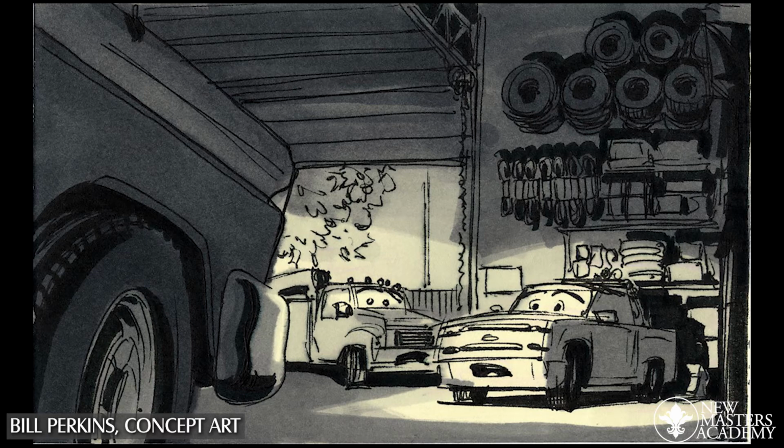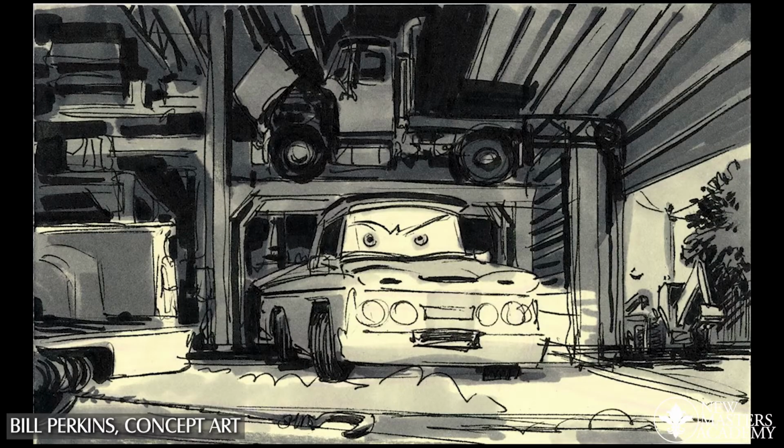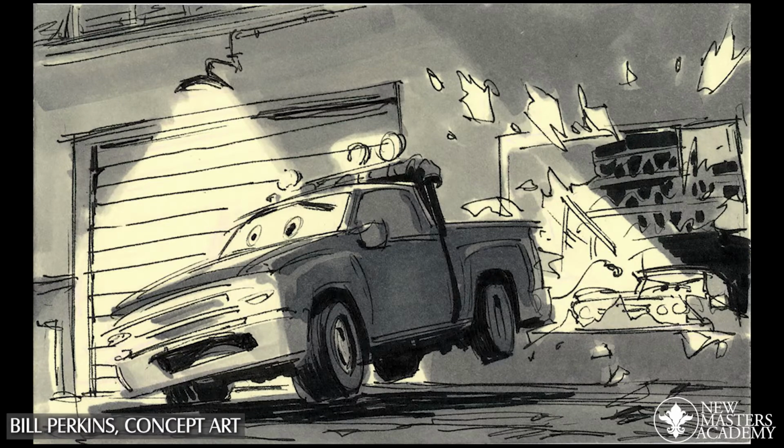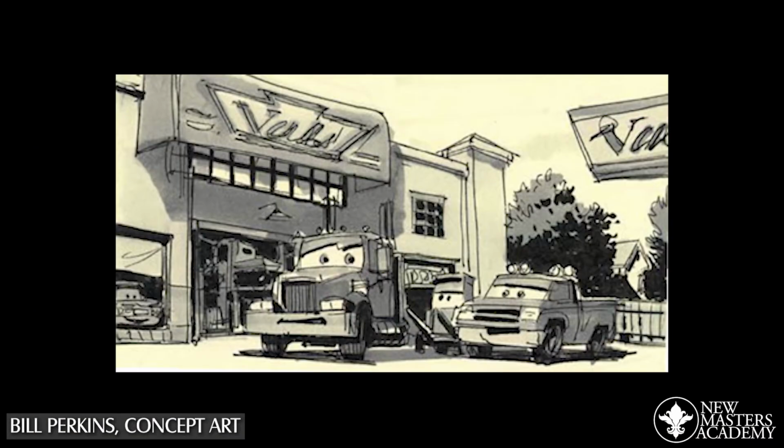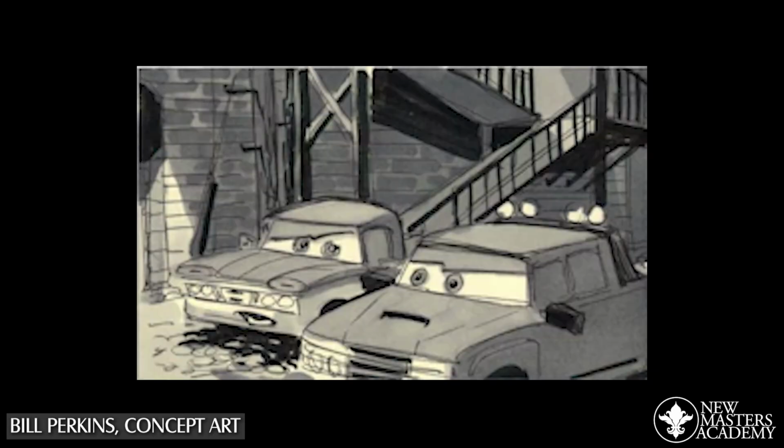And when the owner confronted him, he panicked and bolted out the window and drove off. A tow truck pulls him back and says, I won't report it to the police, but you're going to work off the damage you did. And so he kind of mentors this young truck.